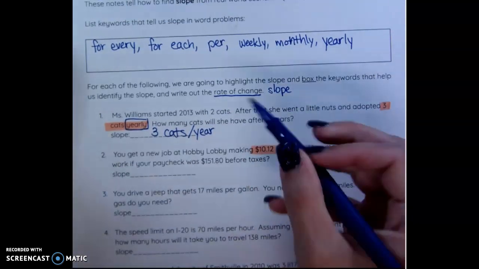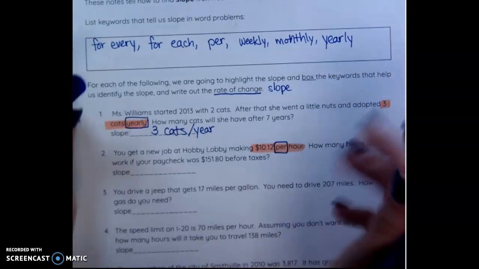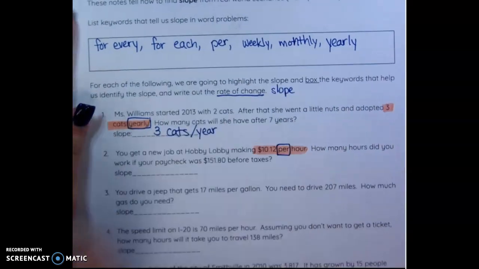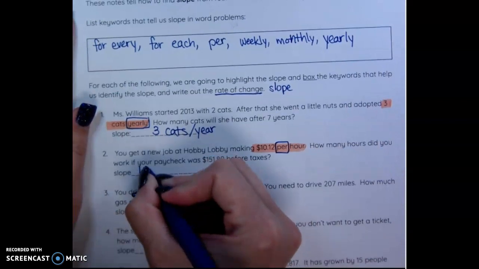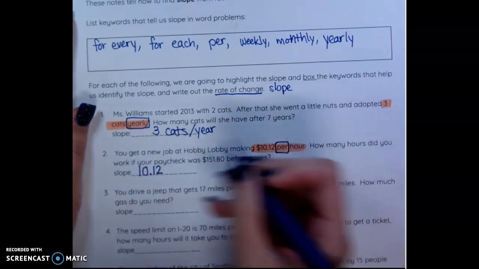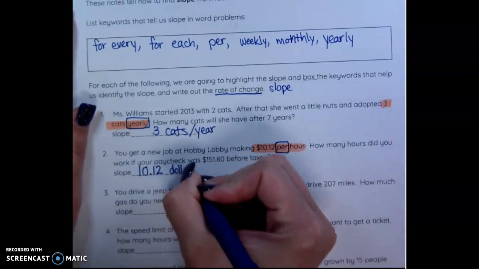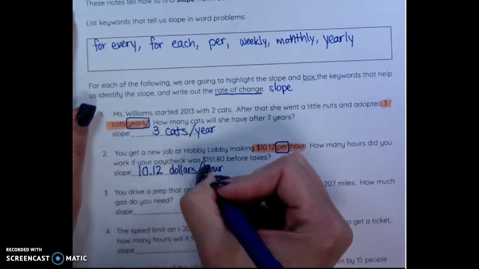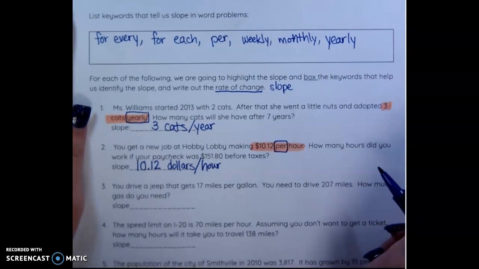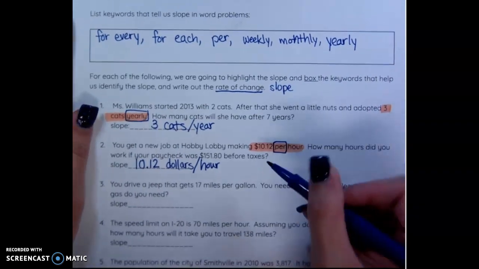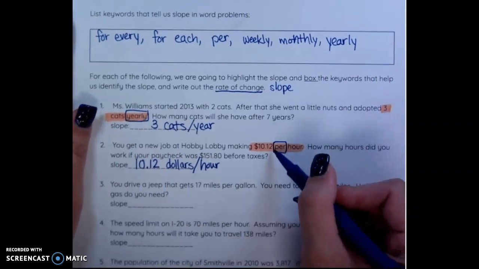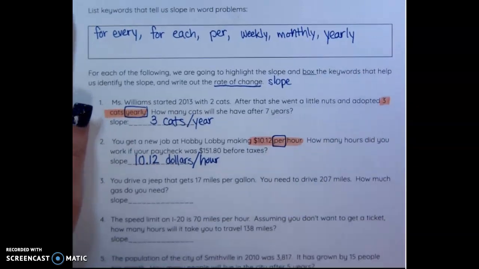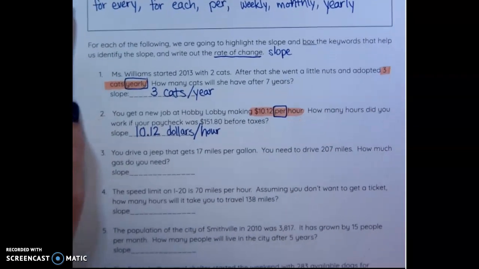Per is our keyword, so I put a box around it. So your slope is 10.12. I'm going to put dollars per hour. Whenever you see a slash like this, that means per. This is also actual, hourly salary. So if you're looking for a job, that's more than minimum wage.